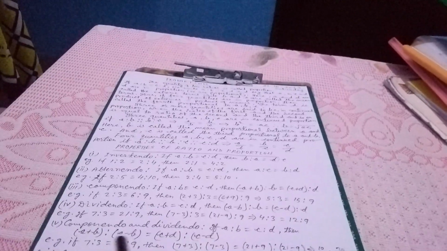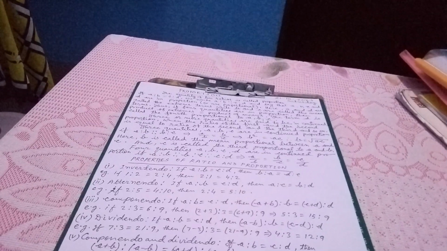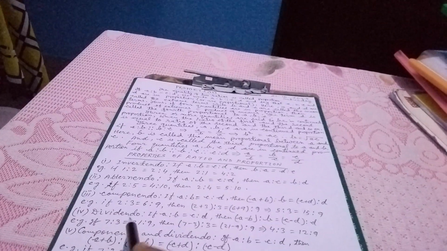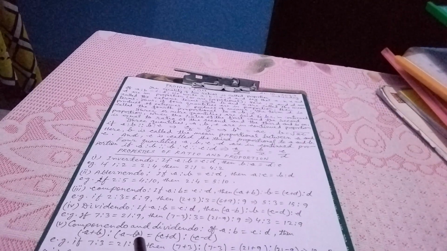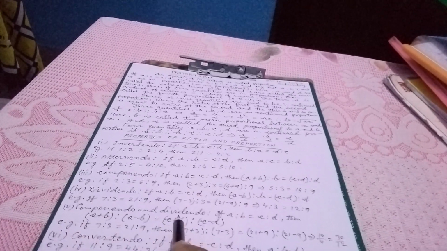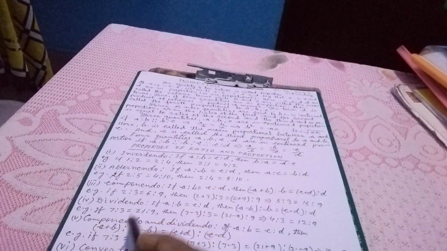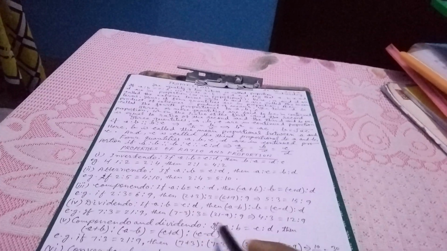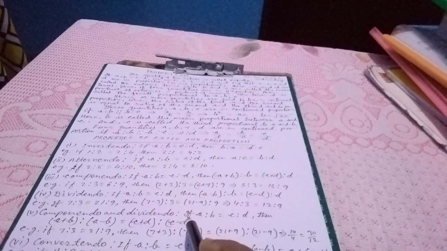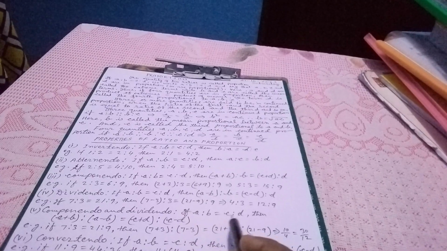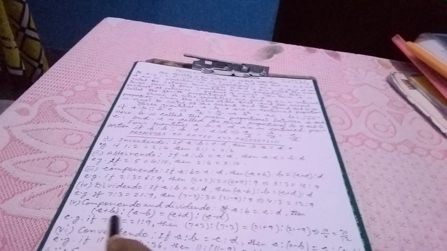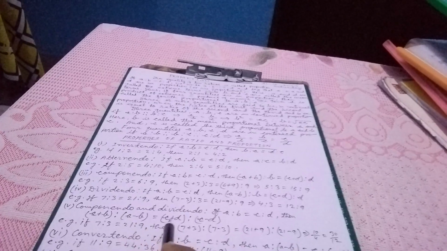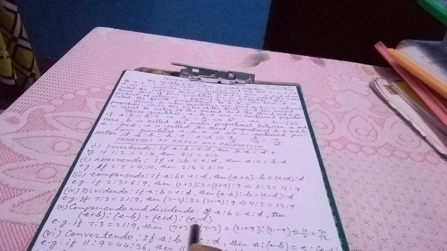Fifth is componendo and dividendo property. This is the combination of componendo and dividendo property together. That means in componendo and dividendo, both componendo property and dividendo property are mixed up. So if A is to B equals C is to D, then A plus B is to A minus B equals C plus D is to C minus D.